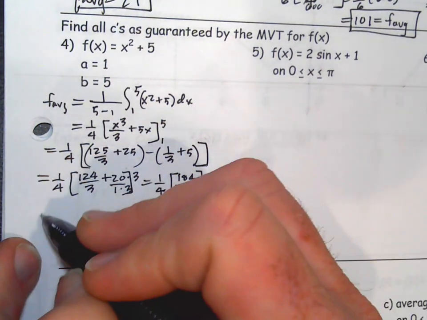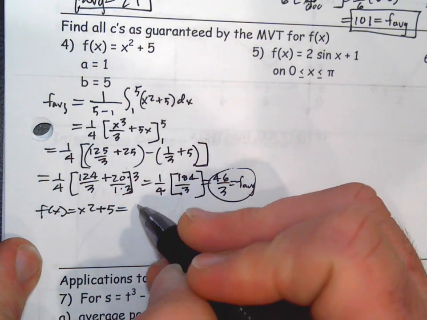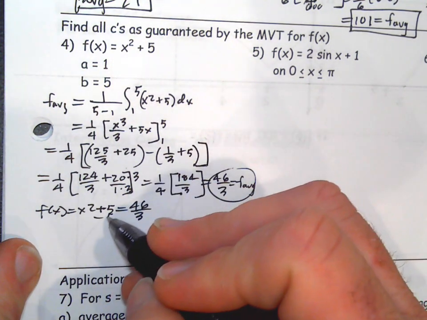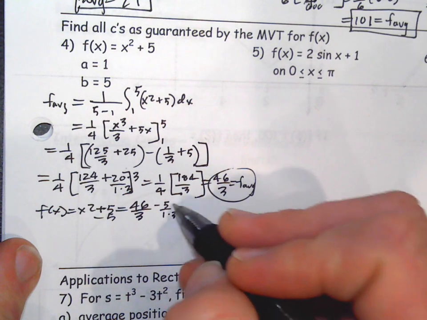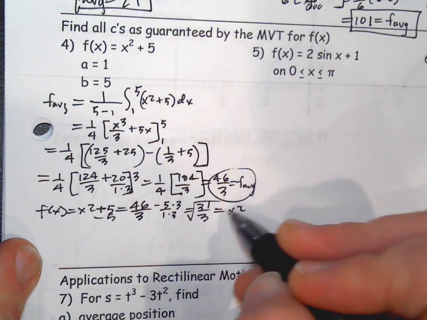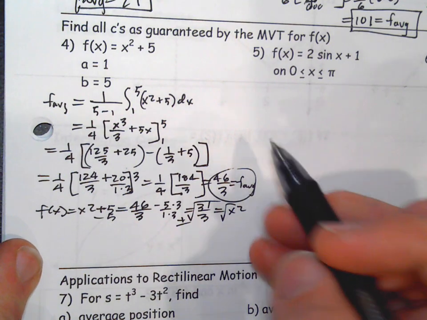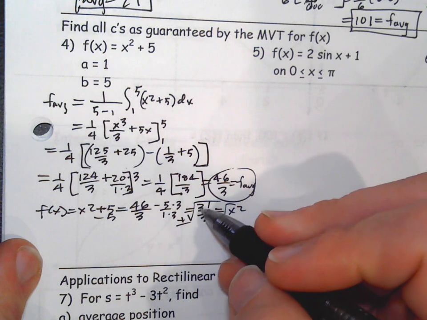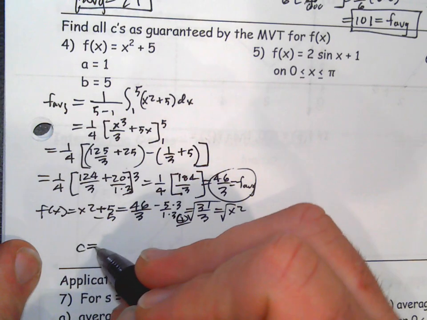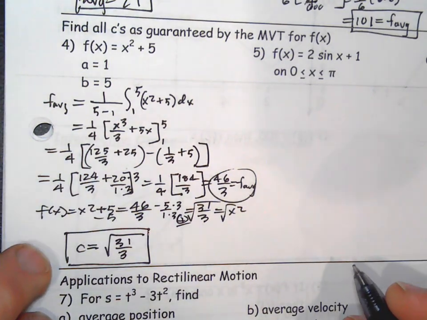And then we're going to set the original function equal to F average and solve. So we're going to subtract 5, which is going to give you 31/3, and then we're going to take the square root of both sides, plus or minus. Got to say plus or minus. But we only want values between or on the endpoints 1 to 5. That's about square root of 10. That's about 3 point something. So the positive one is going to work. So C equals positive square root of 31 over 3. That's a place where the original function's value equals the average function.